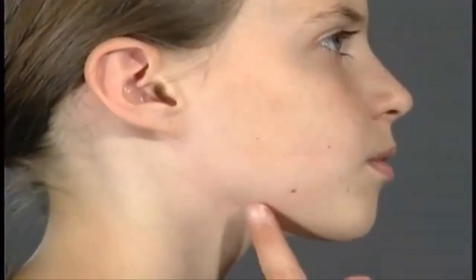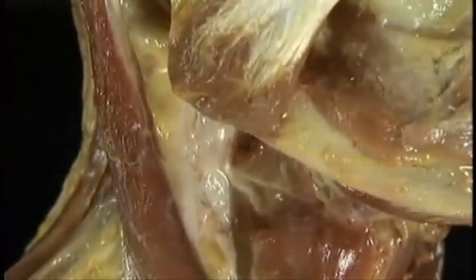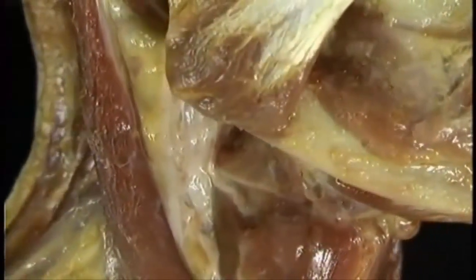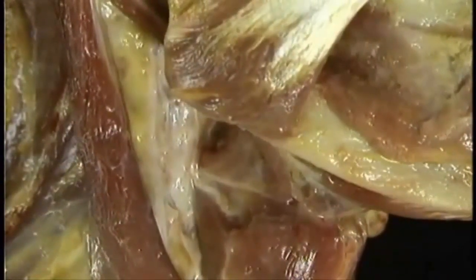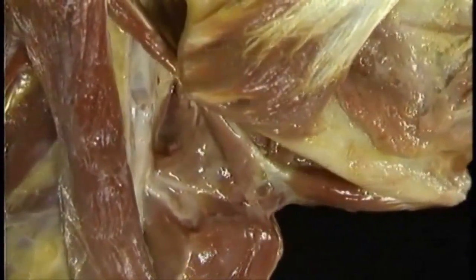Next, we'll look at the submandibular gland. The submandibular gland lies under the posterior part of the body of the mandible. We'll start by looking at a dissection in which the gland has been removed. Again, we'll take the opportunity to review the bony and muscular anatomy.